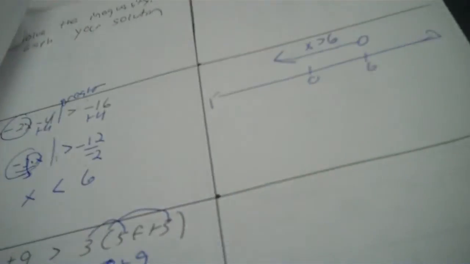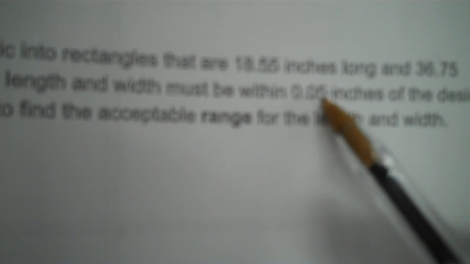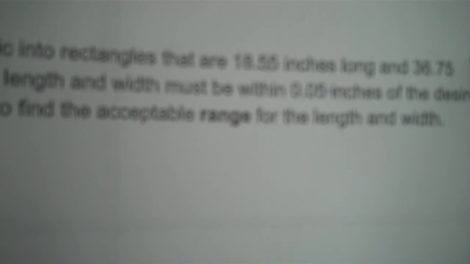Now your assignment's 6 problems, okay? Now, on number 6 on the assignment, you're doing a length width. Read the problem, okay? Do the length and the width. This 0.05 is what you use on both the length and the width to add and subtract. So you're going to use the same value, 0.05, okay? So when I do my length, I'm going to take 18.455 and add and subtract 0.05, and then 36.75 is supposed to be my width. I add and subtract 0.05.